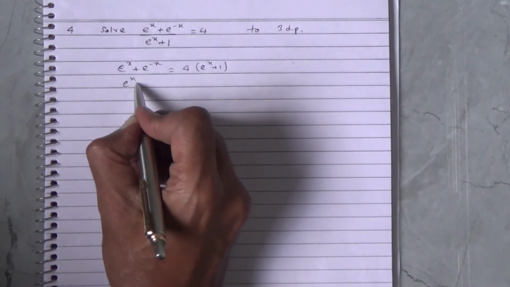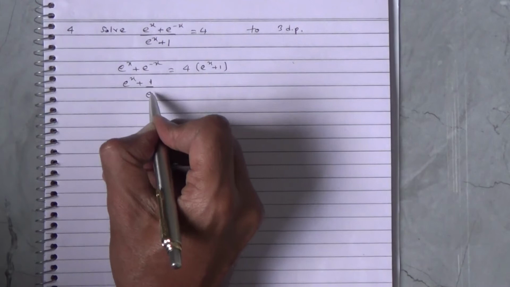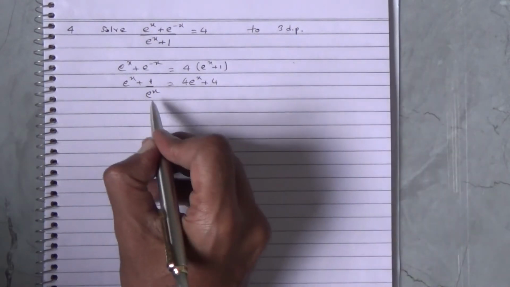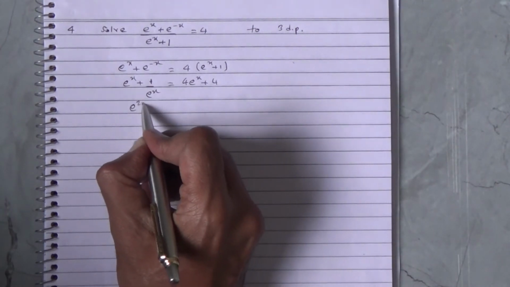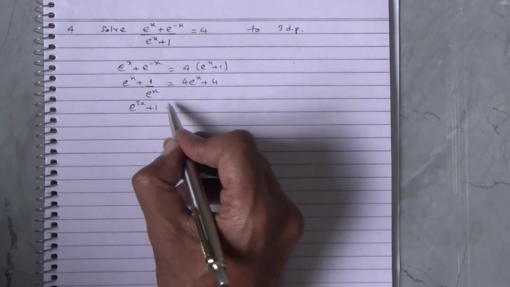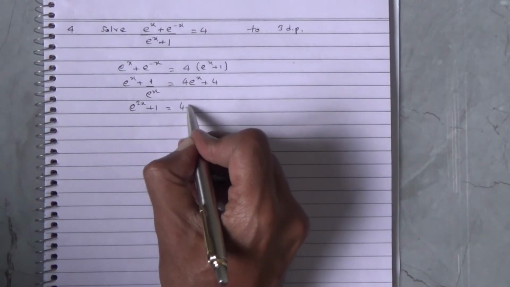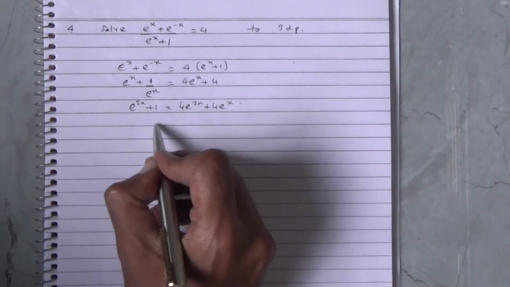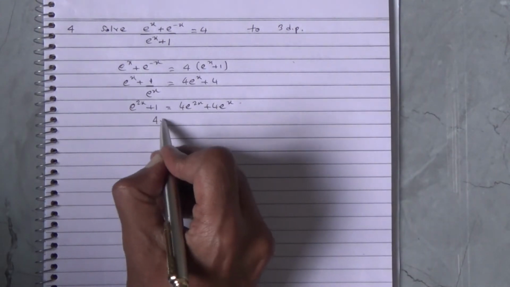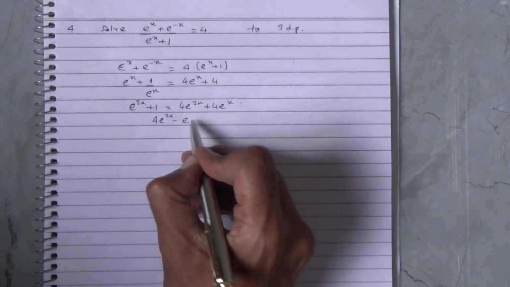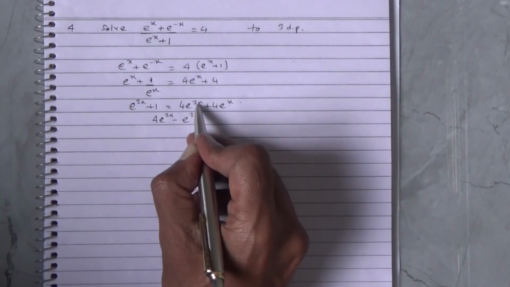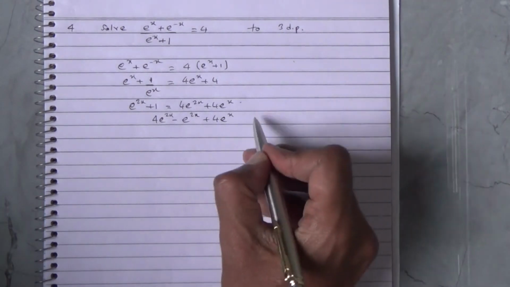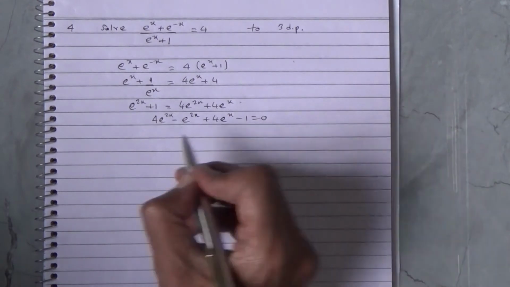So e^x + 1 over e^x is equal to 4e^x + 4. e^x times e^x is e^(2x), plus 1 is equal to e^x times 4e^x, which is 4e^(2x), and 4 times e^x is 4e^x. So 4e^(2x) + 4e^x - e^(2x) - 1 is equal to 0.